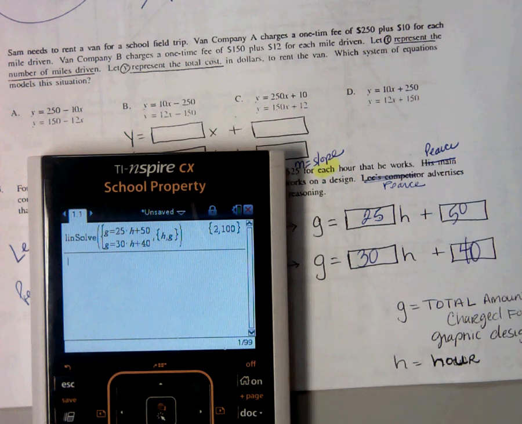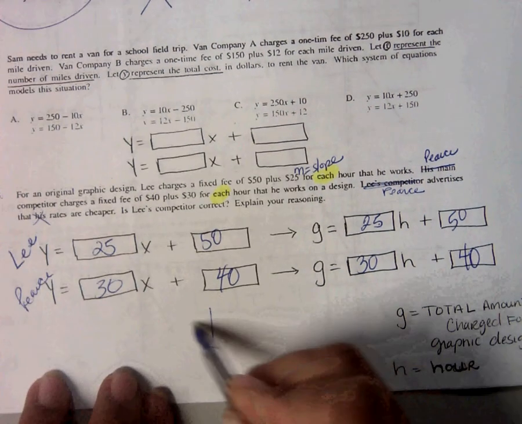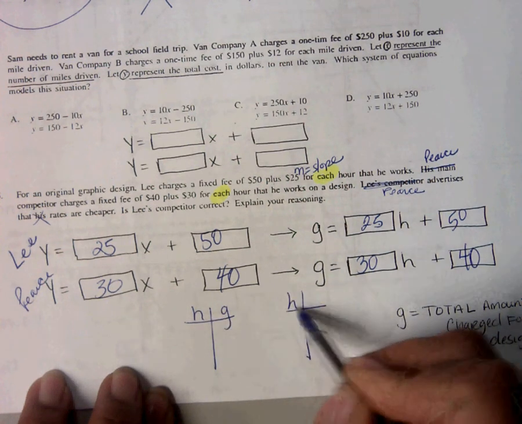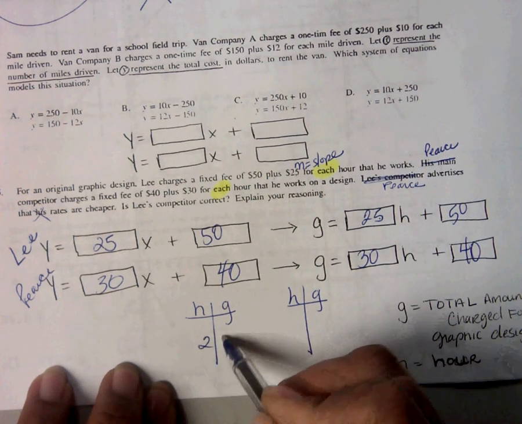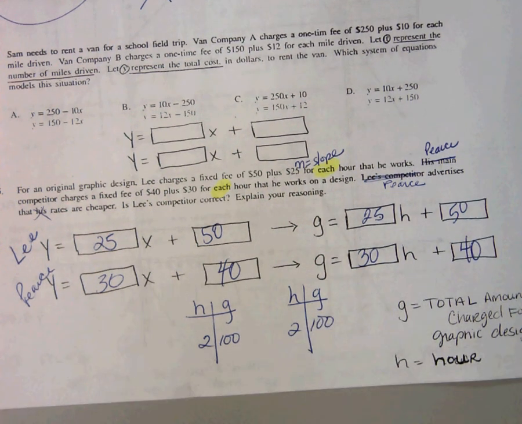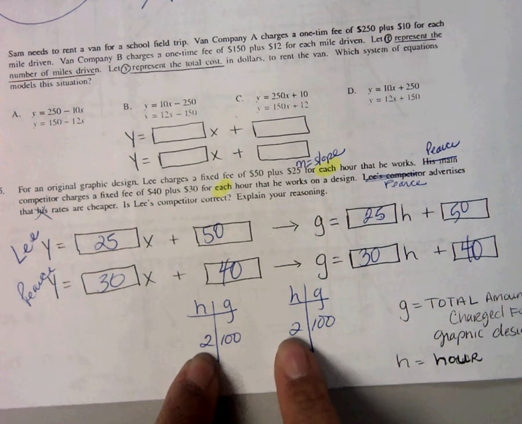That means for both Mr. Lee and myself, we will both have $100 due to ourselves for giving our service to someone once we have both done 2 hours of work.